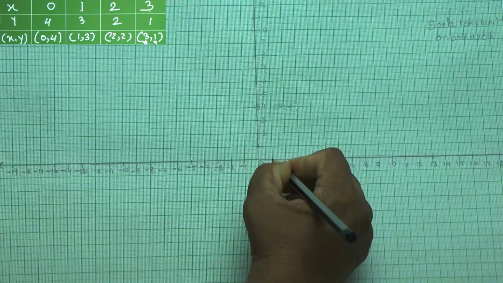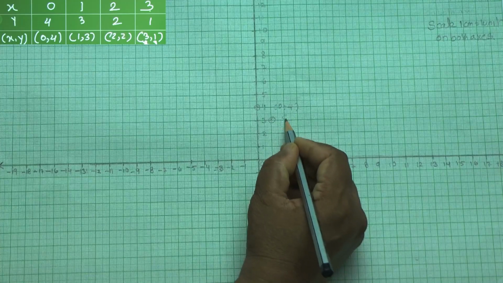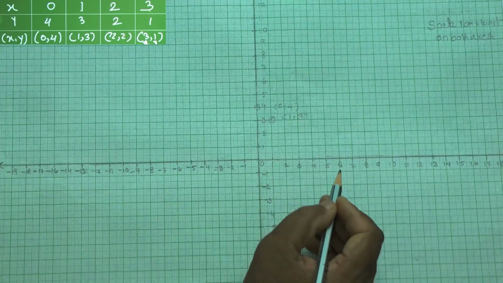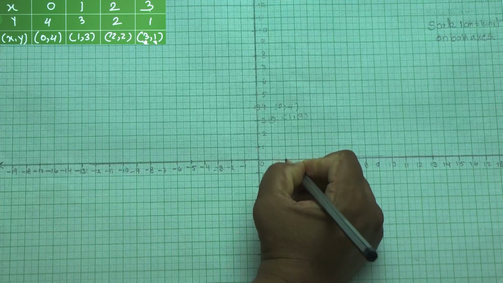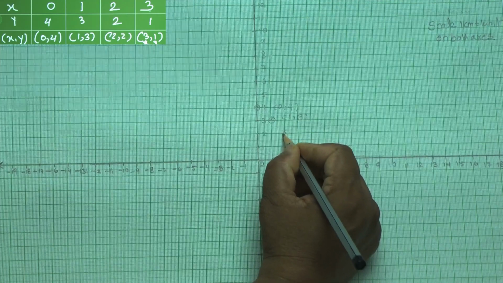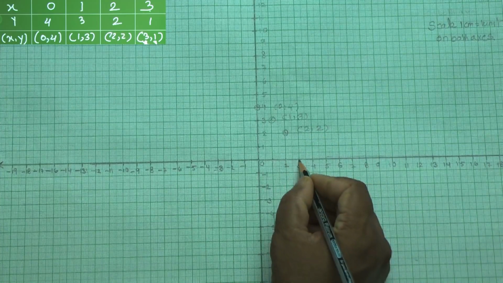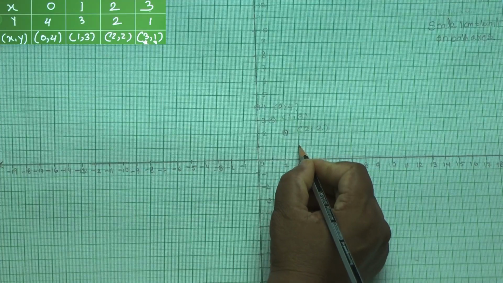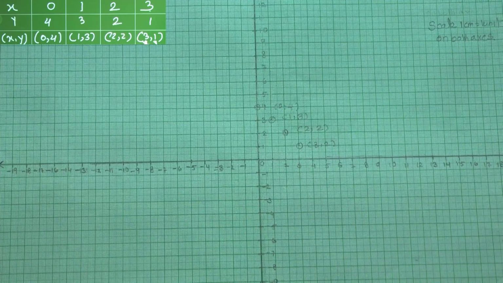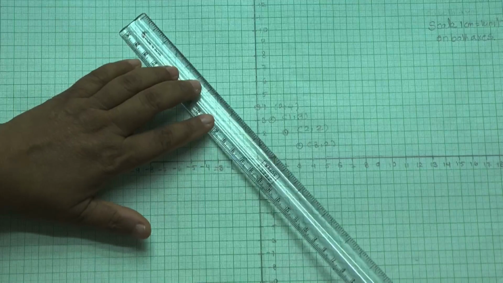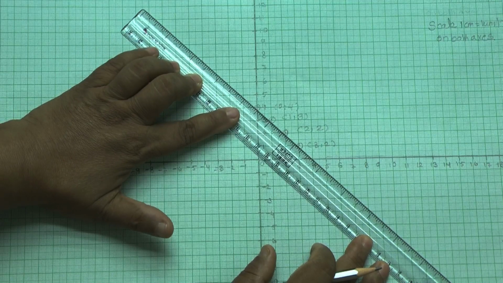Next one is 1, 3. 1 on x axis and 3 steps on y axis here in the same line of 1. So 1, 3. Next one is 2, 2. So 2 on x axis and 2 steps on y axis, that is 2, 2. Then 3, 1. 3 on x axis and 1 step on y axis in the same line, that is 3, 1. And we have to observe after drawing the graph of these two lines. First line I am drawing, see, you have to make sure that all the points lie in one line.